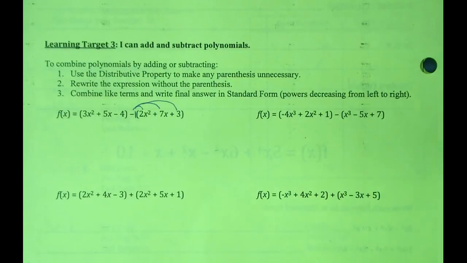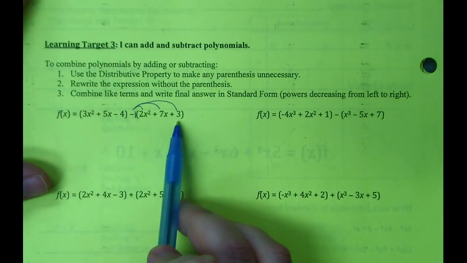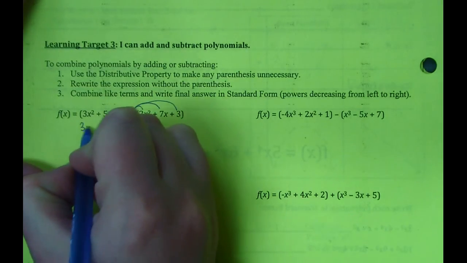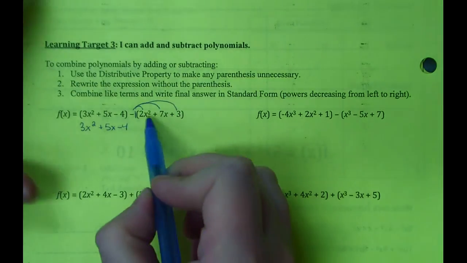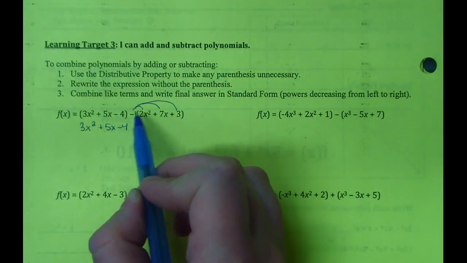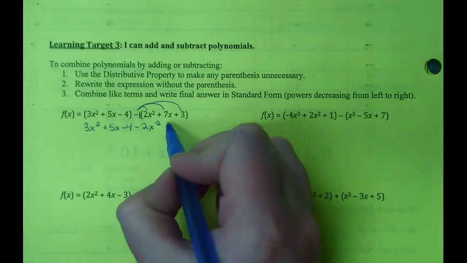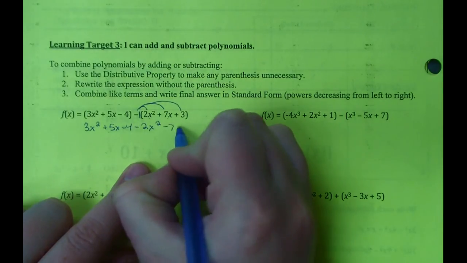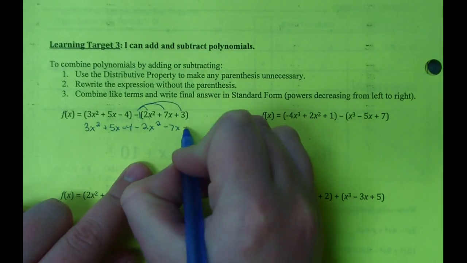So step 2 says to rewrite the expression without the parentheses. If we're going to do that, we're going to have to distribute this negative 1 to each of these 3 terms. So this first one can be rewritten the same. So I'm going to write 3x squared plus 5x minus 10. And now over here, when I multiply 2x squared by this negative 1, I get negative 2x squared. When I multiply this positive 7x by negative 1, I get negative 7x. And when I multiply this negative 1 times this 3 over here, I get negative 3.